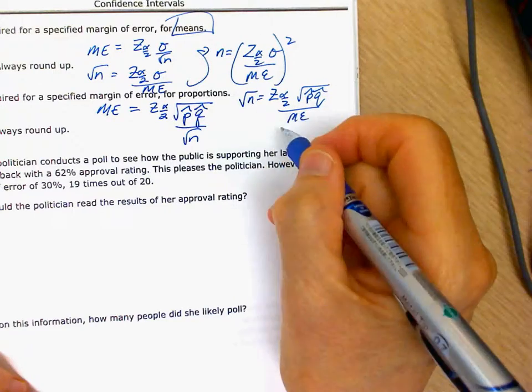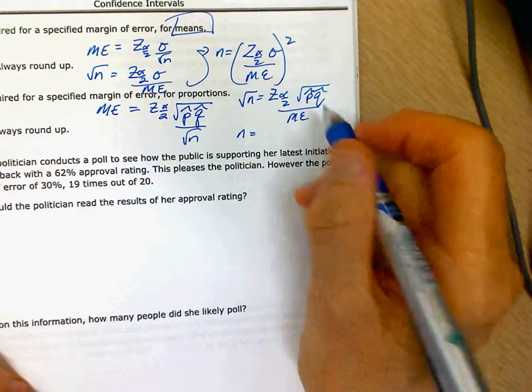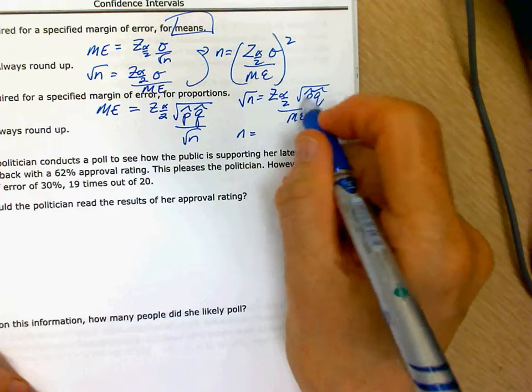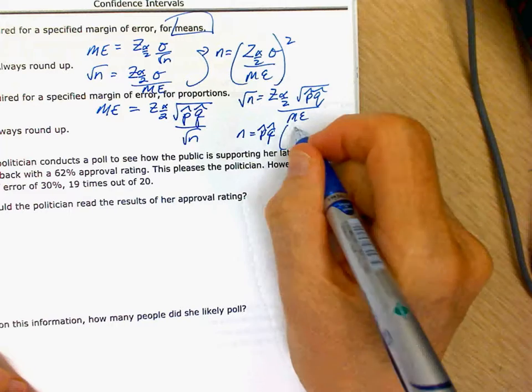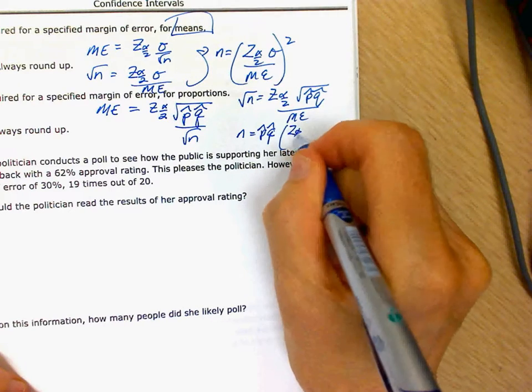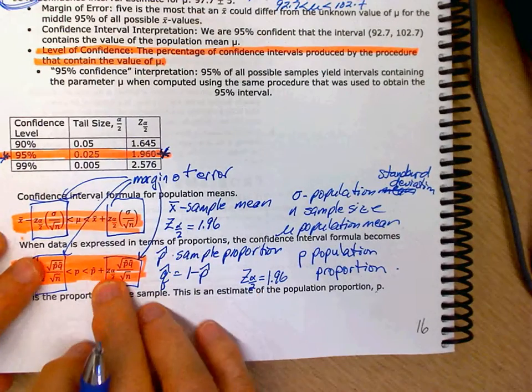N is equal to p hat q hat times Z alpha over 2 over margin of error, squared. So if you know this, you can find your sample size formulas just by using that.